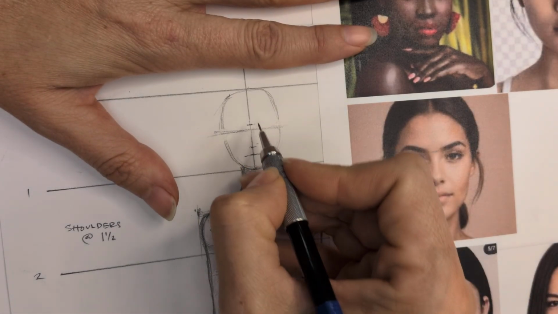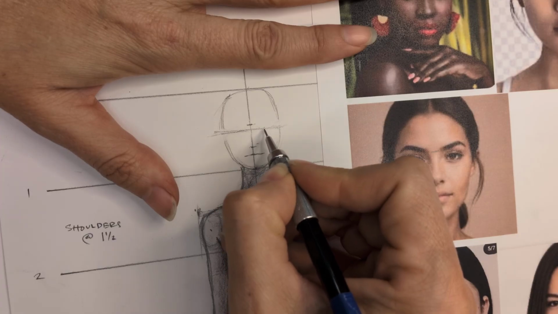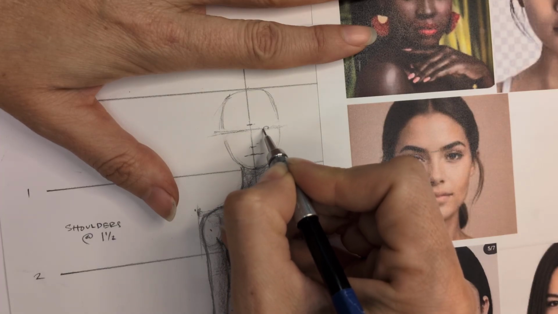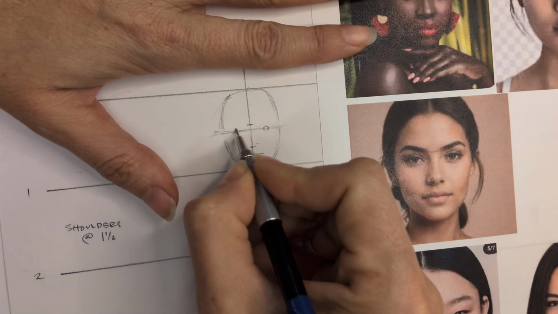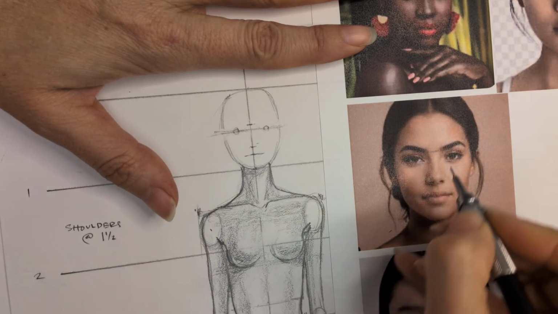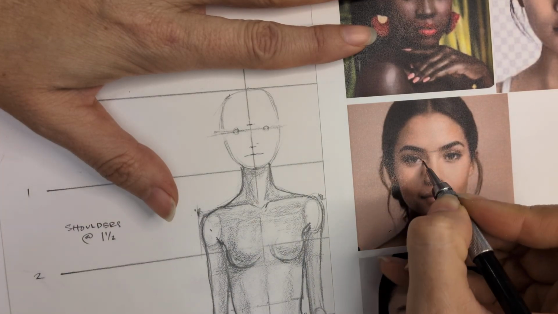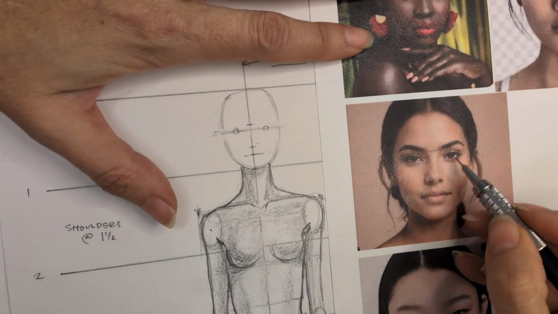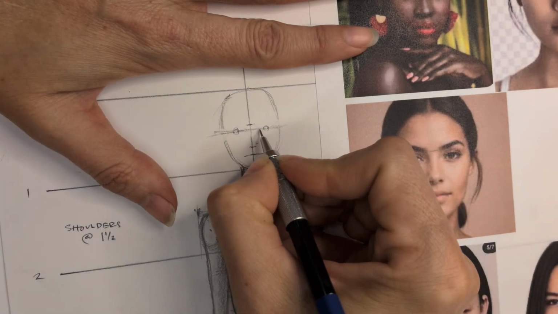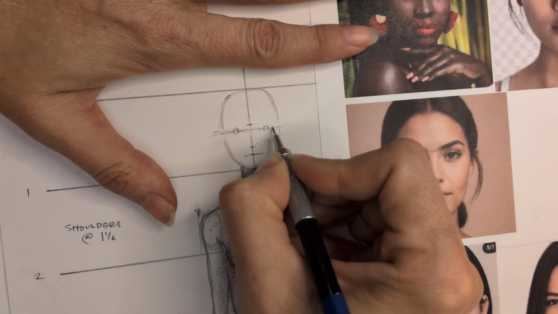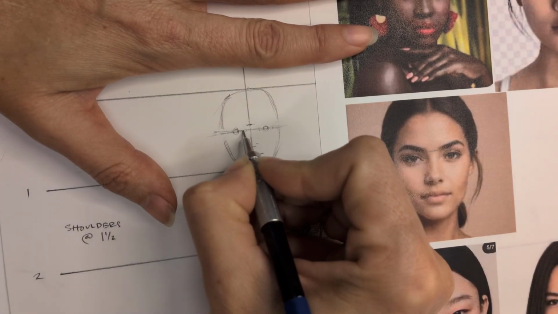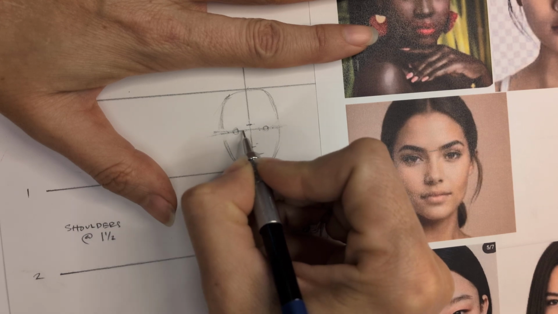Okay. Back up to the eyes. The colored part of the eye is going to be on the circle. Okay, so I approach it like this. I draw the circle, and then I look and say, okay, inner corner, outer corner, are they even with each other, or is one a little higher than the other? Hers are pretty even. So I'll say inner corner, outer corner, and then I stop.